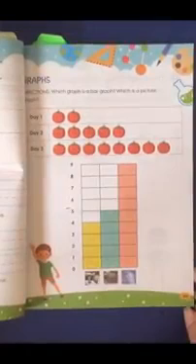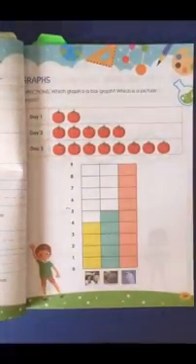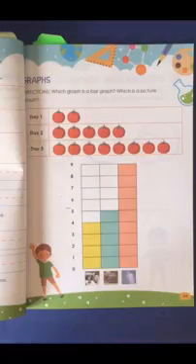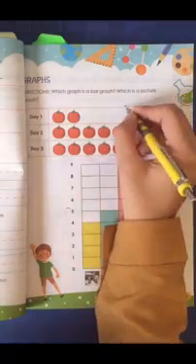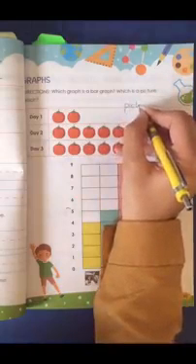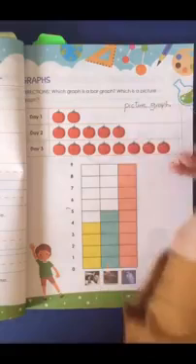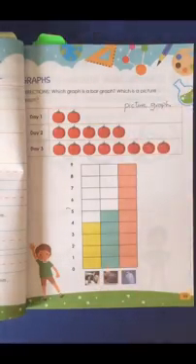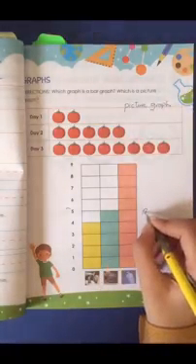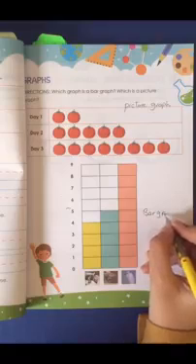Now let's look at page 49 here. Can you tell me which one is the picture graph? Is it the one with the tomatoes or the one with the boxes? Excellent, it's the one with the tomatoes. We will write here picture graph. What about the one with the boxes? It's called bar graph.